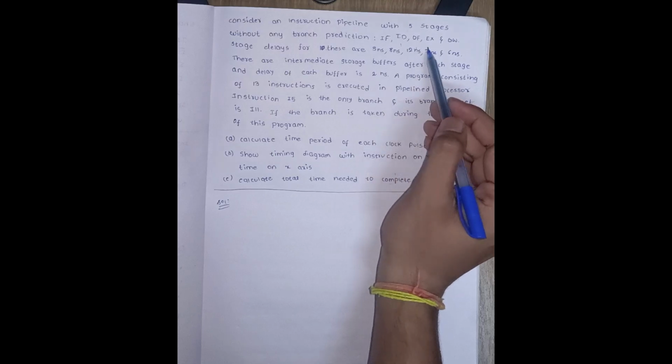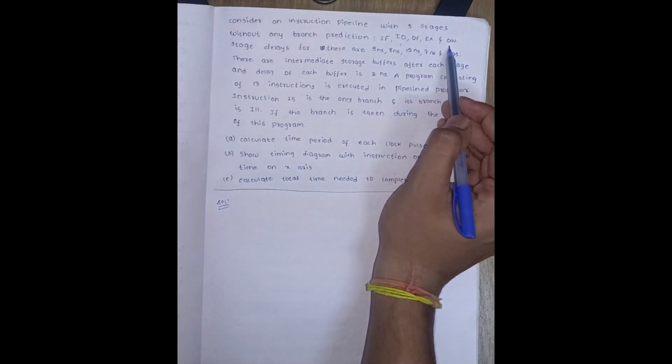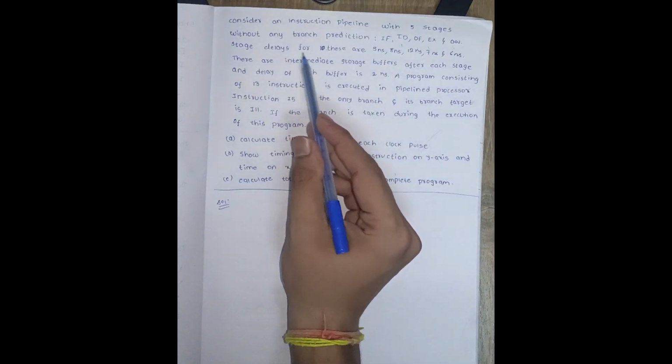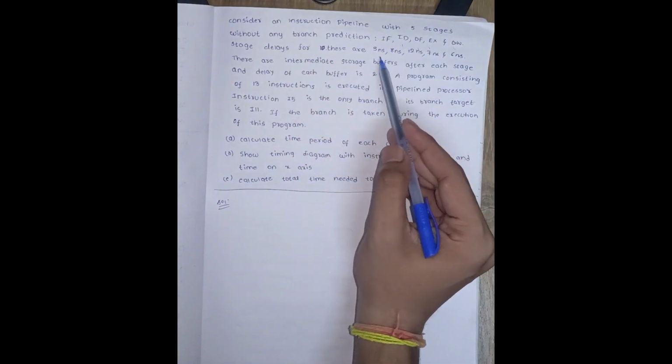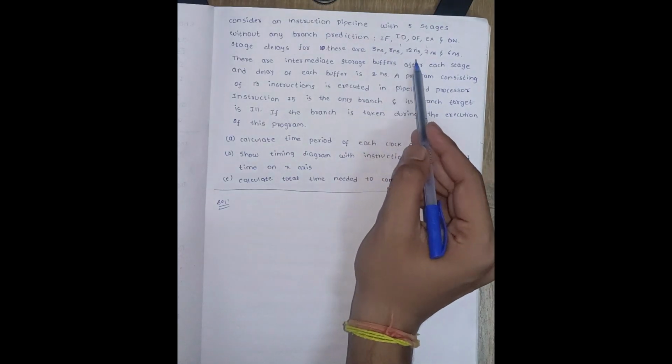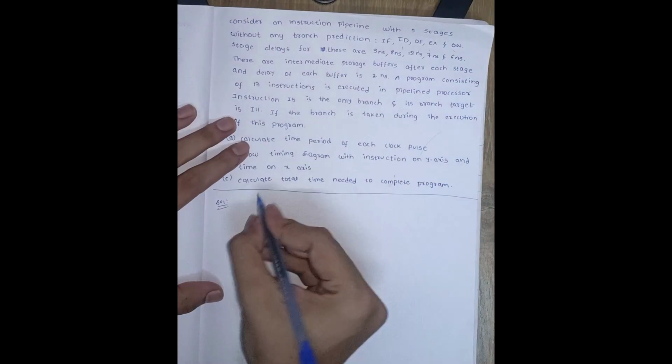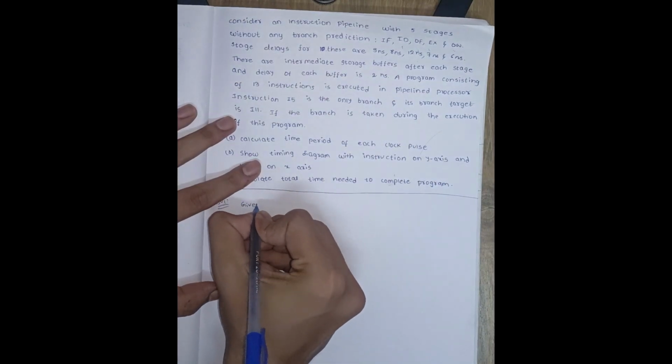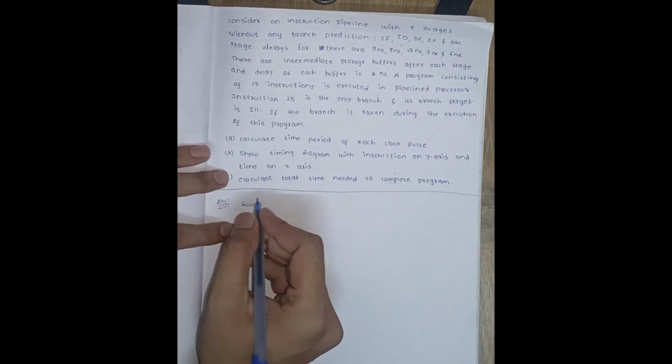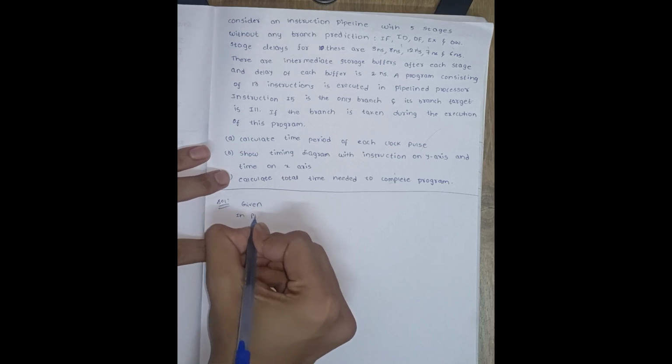Consider an instruction pipeline with 5 stages without any branch prediction. What are those? IF, ID, OF, EX, and OW, that is instruction fetch, instruction decode, operand fetch, execute, and operand write. These are the 5 stages, and stage delays for these are 5 ns, 8 ns, 12 ns, 7 ns, and 6 ns. Okay, so given how many stages are there? There are 5 stages in the pipeline.